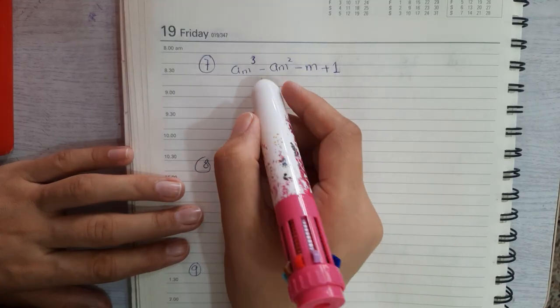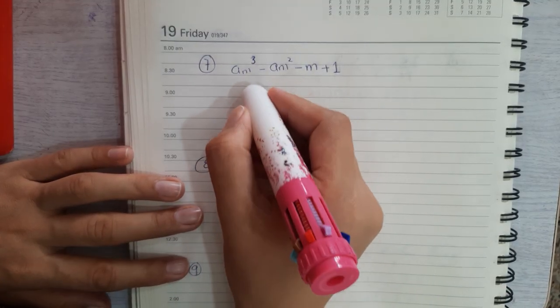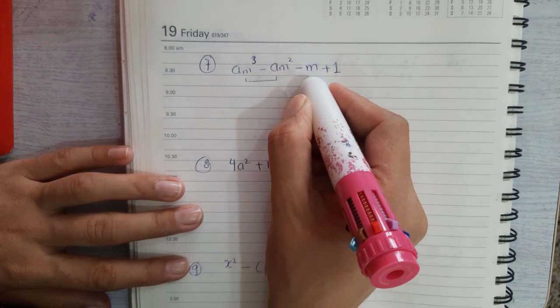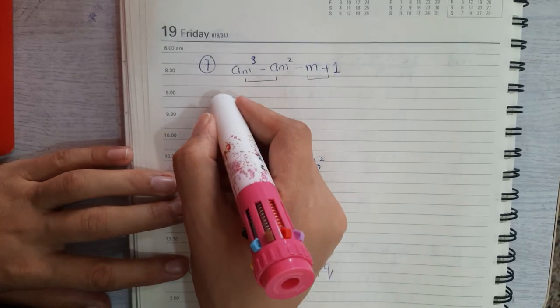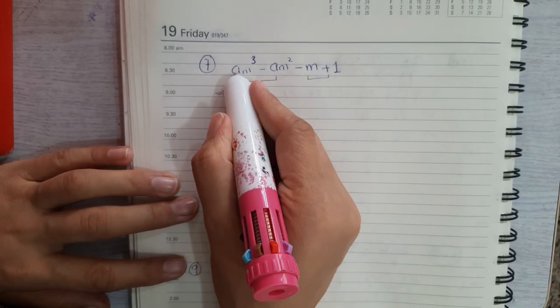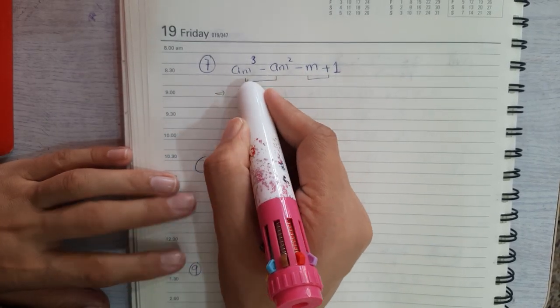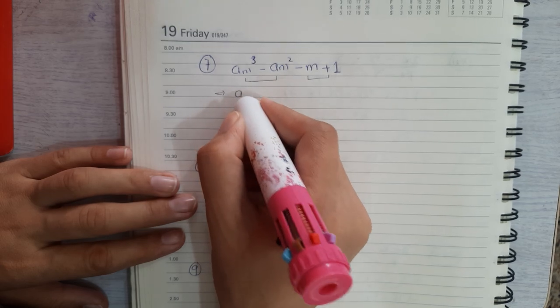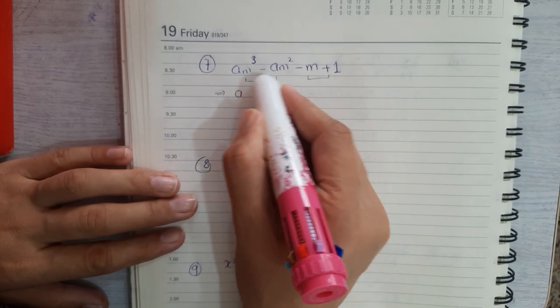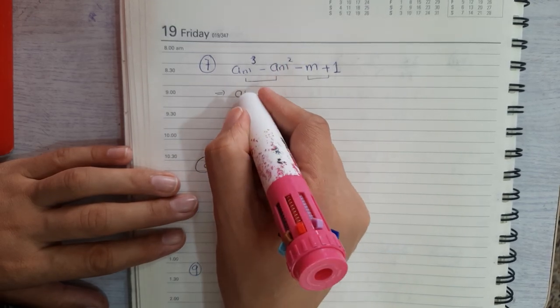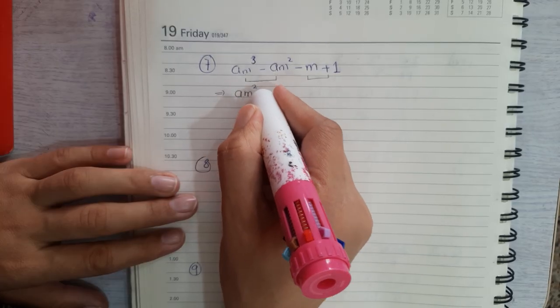Okay, now let's look at this question. It's similar to question number 6. Again, you will split it in 2 parts, right? And then let's look at these. A is common in between. Common means same, right? A is common in between these. Then the m with the least power is m square, right? So m square will be written outside.